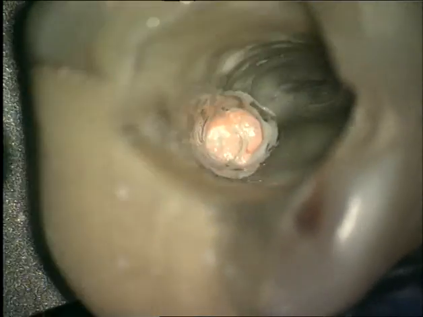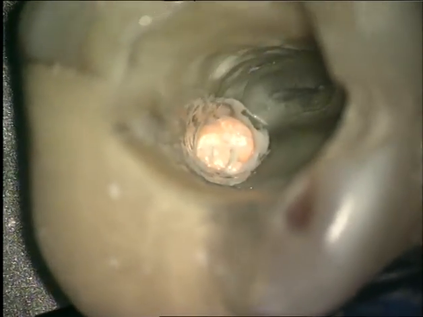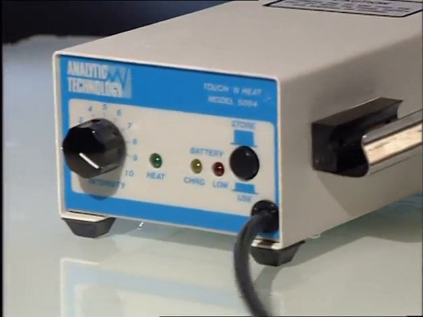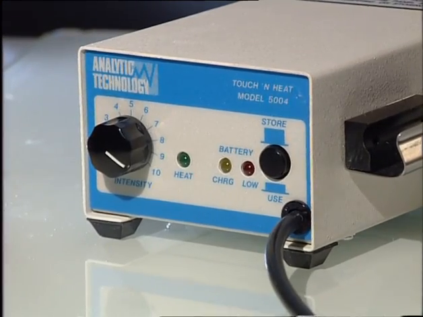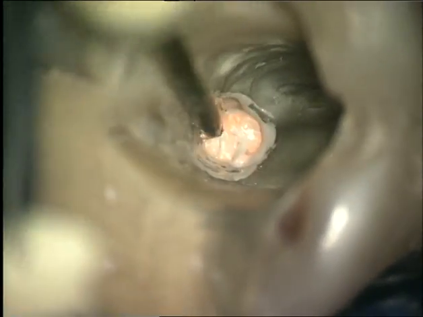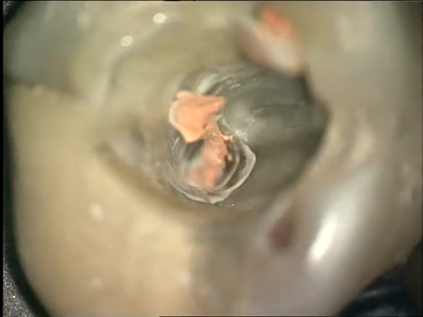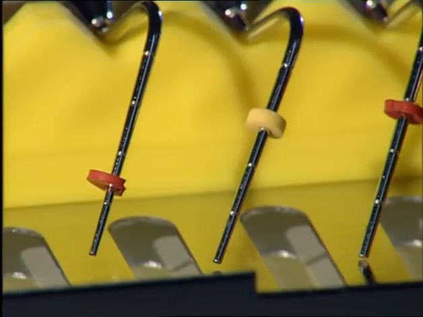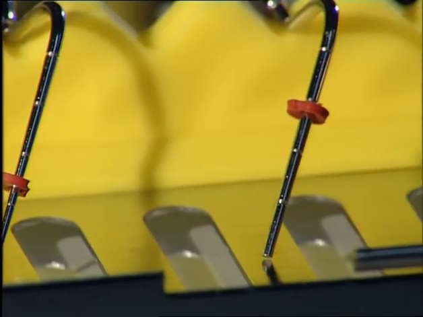The largest pre-fit plugger is used to vertically pack the thermo-softened mass apically. The objective is to capture the maximum cushion of softened material and to move it apically. The probe of the touch and heat unit is activated and allowed to plunge 3 to 4 millimeters into the coronal-most extent of the gutta-percha. The heat carrier is then removed along with an adherent bite of gutta-percha. The plugger is stepped circumferentially around the canal while plugging apically with firm, short strokes.